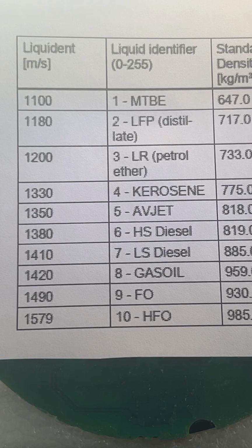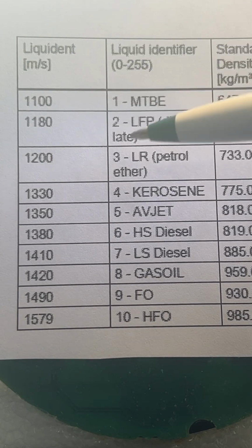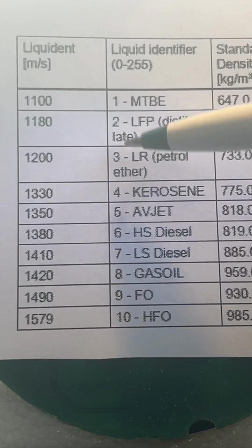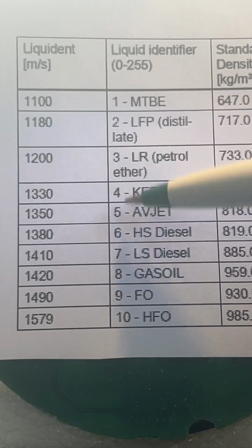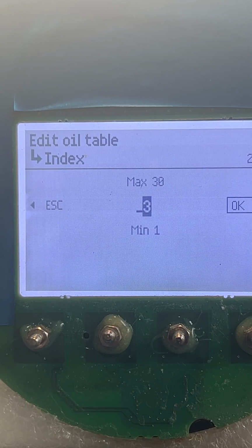The number that I wrote down before was 1265. And I know that is right in the middle of entry number 3 and 4. So why don't I use both of these to represent that liquid? That's going to be entries number 3 and number 4. Let's start with number 3.